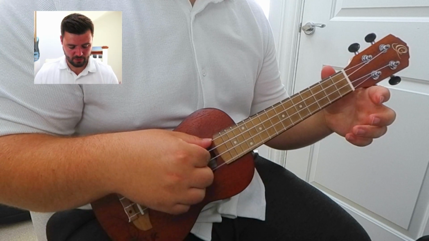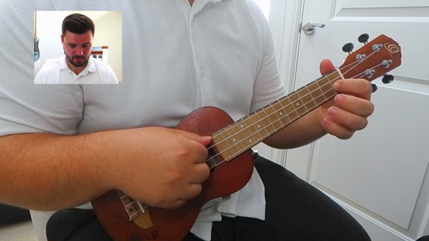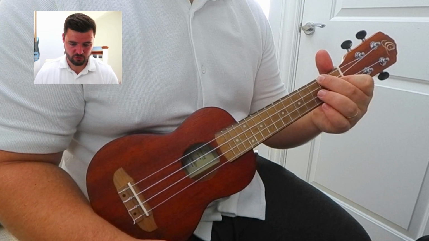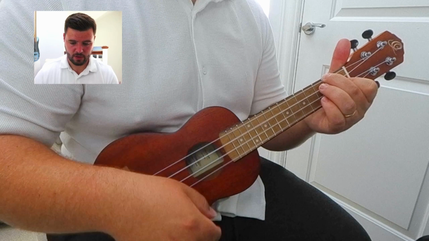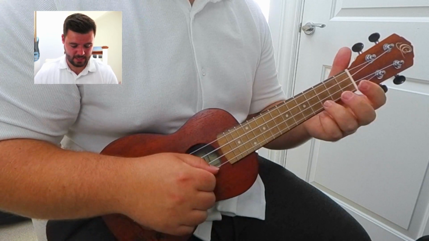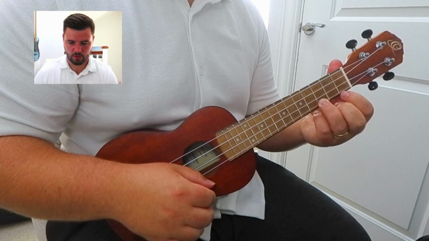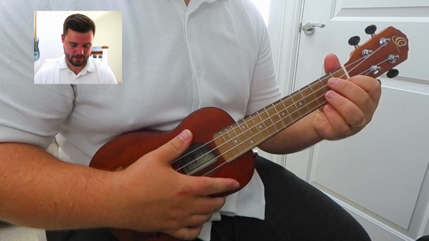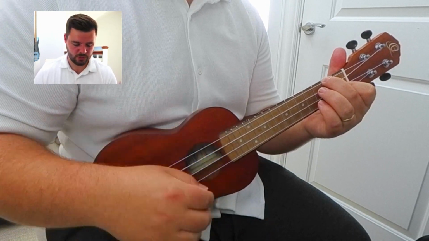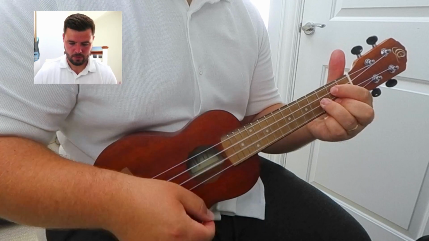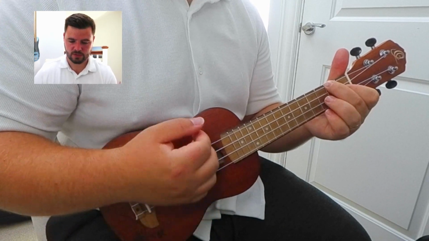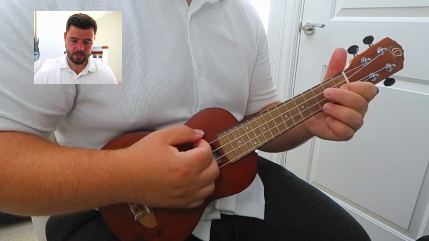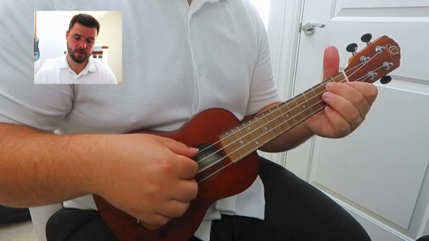F, which is open on the first finger on the second string on the first fret, open on the third, and middle finger on the fourth string on the second fret. So we have F, then C. And then to a G on the same rhythm. So all that together, F, C, G, then F again, C, G, into D minor.